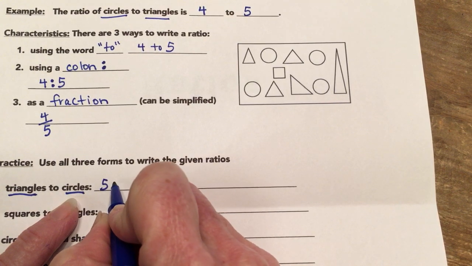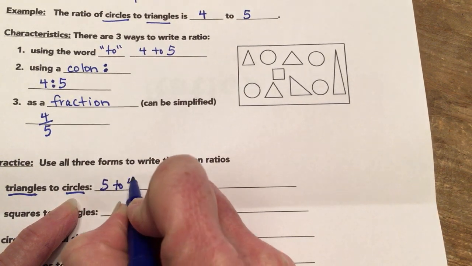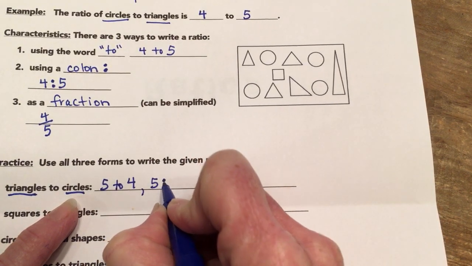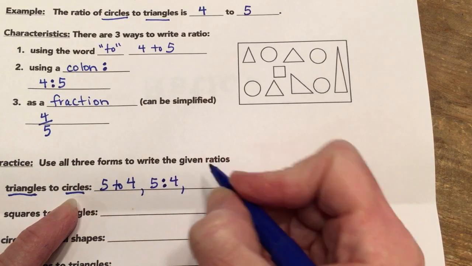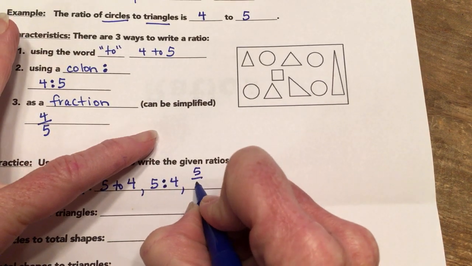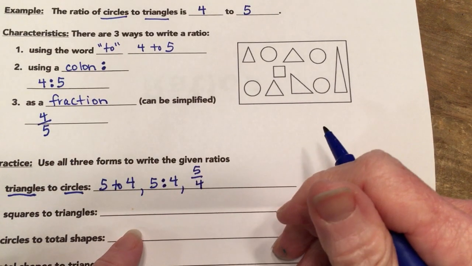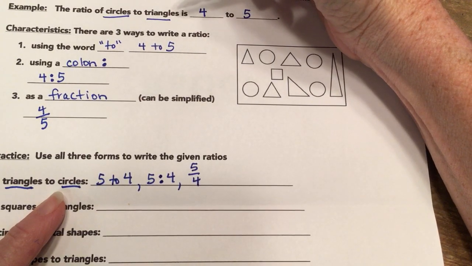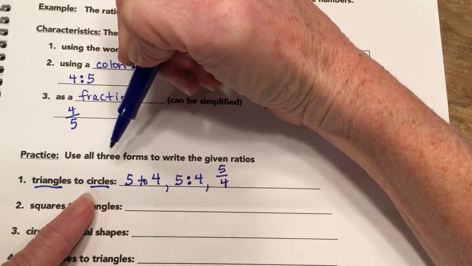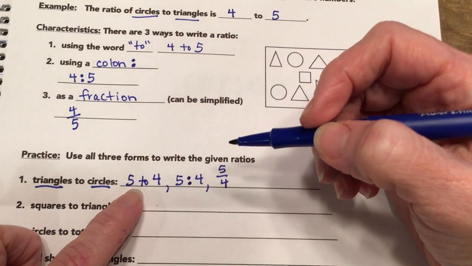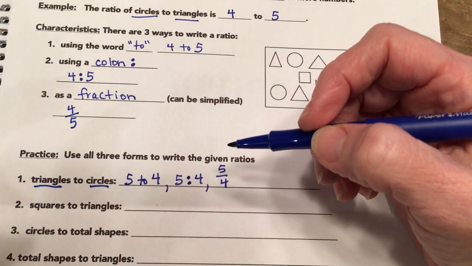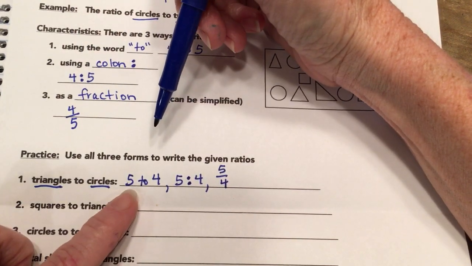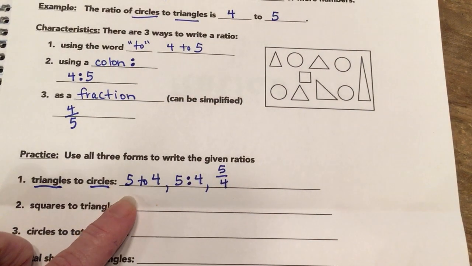So the first way I can write a ratio is using the word to. So 5 to 4. I can use the colon, so 5:4. Or I can write it as a fraction, so 5/4. Notice this is the same words we used in the example up here, right? Circles to triangles. This is just triangles to circles. But the ratio changed slightly because we switched the order. And the reason we did that is because they listed triangles first. So we want to list the number that goes with triangles first as well.